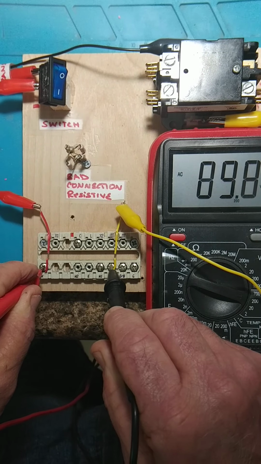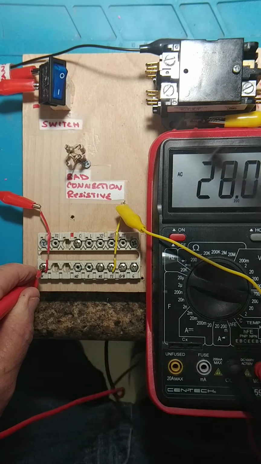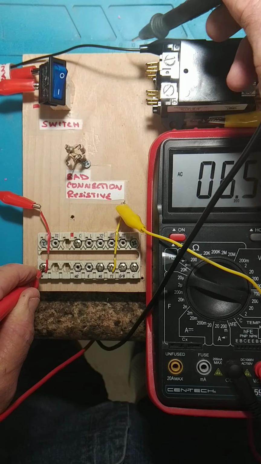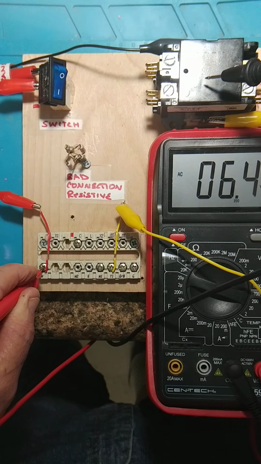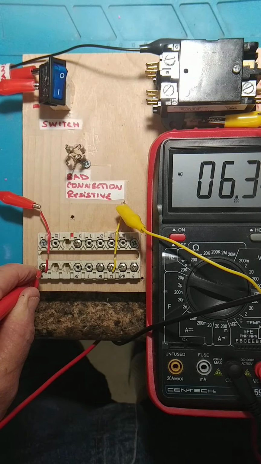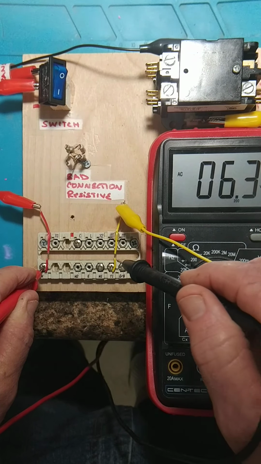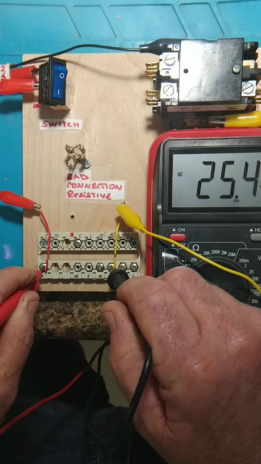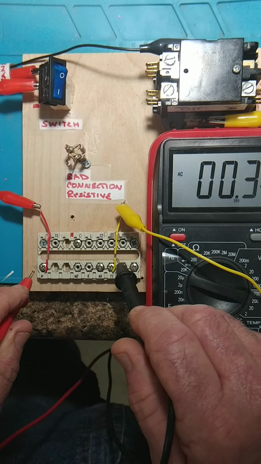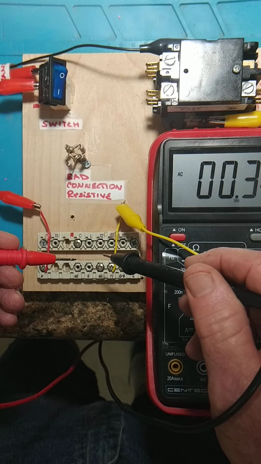Now the reason why I have 28 volts is because common is being fed through the coil of my contactor to Y. There's no current flowing because I don't have a closed circuit.